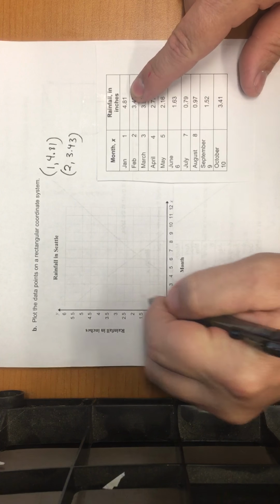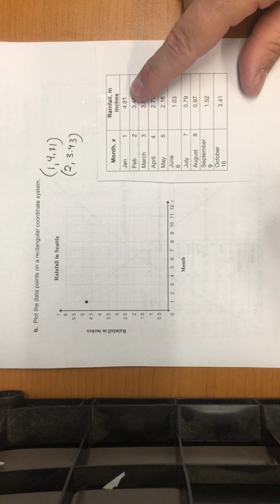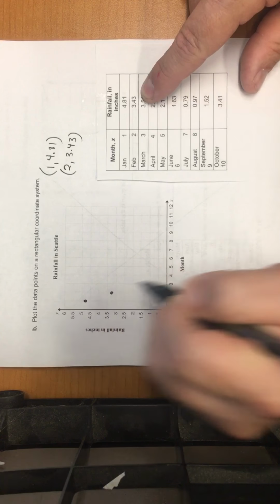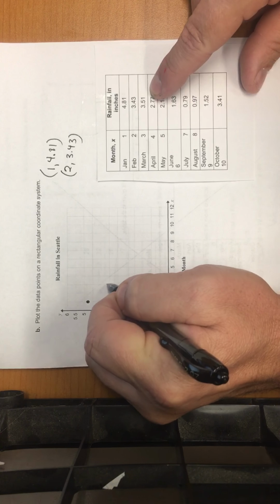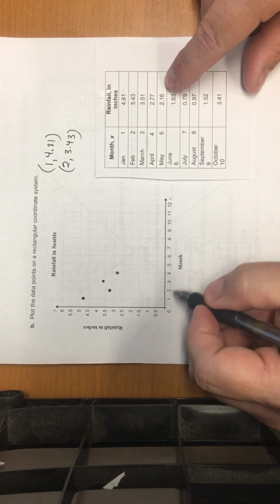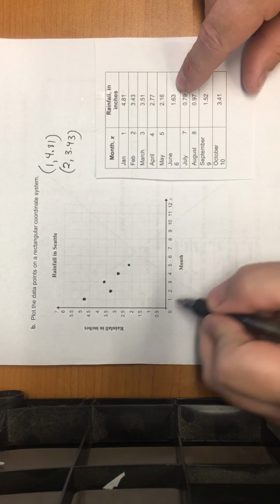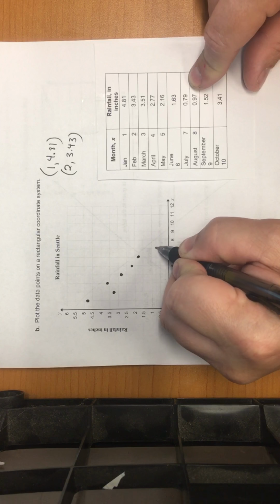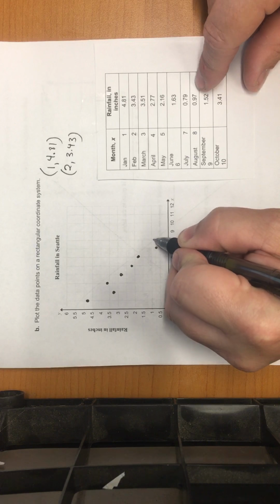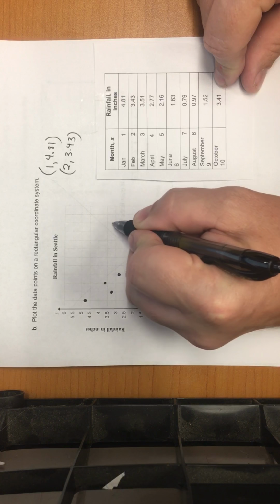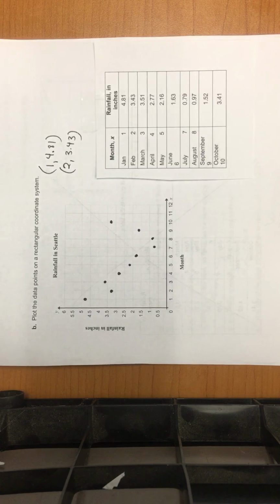So let's do it. So 1, 4.81 is going to be about right there. 2, 3.43, about right there. 3, 3.51. 4, 2.77. And again, I'm just guesstimating these. 5, 2.16. 6, a little bit less than 2. 7, less than 1 inch of rainfall. 8, a little bit more. 9, 1.52. And 10, 3.41. So again, all we're doing is taking data and putting it in our graph.